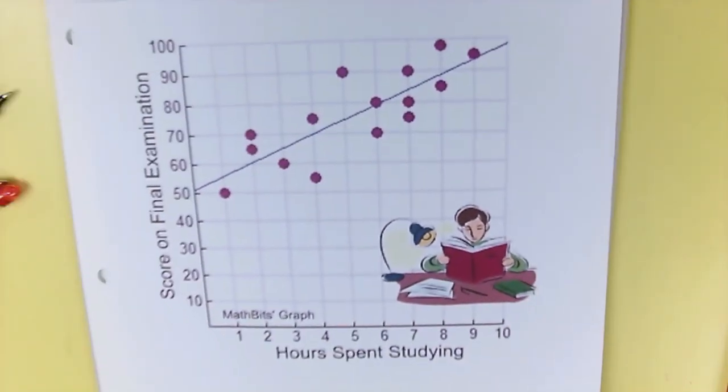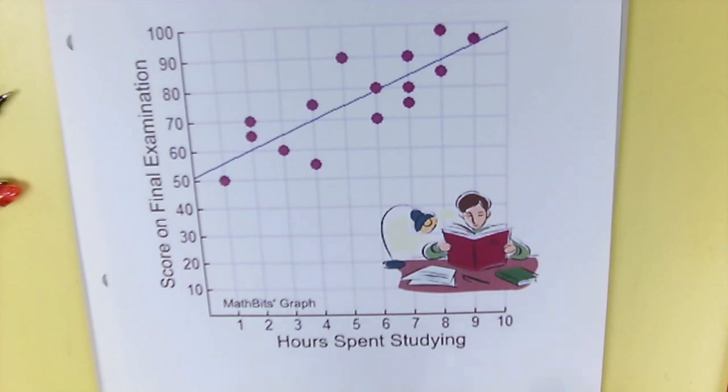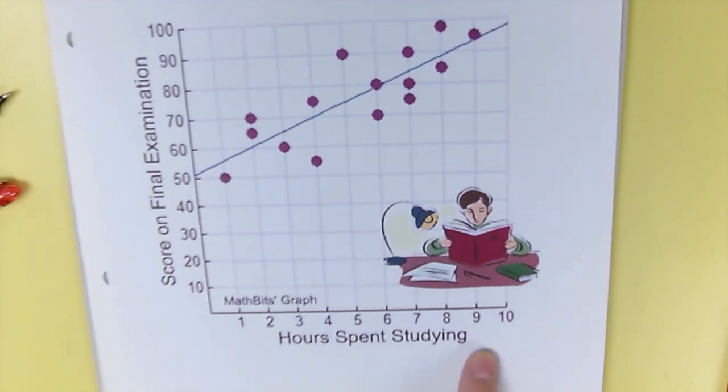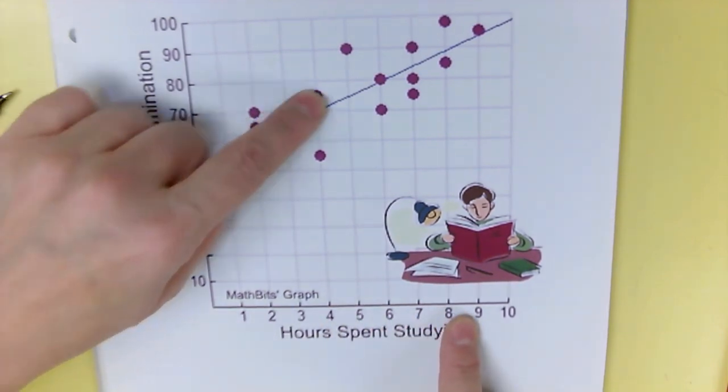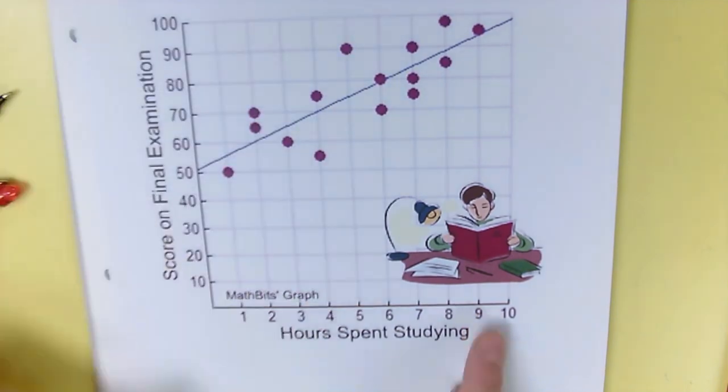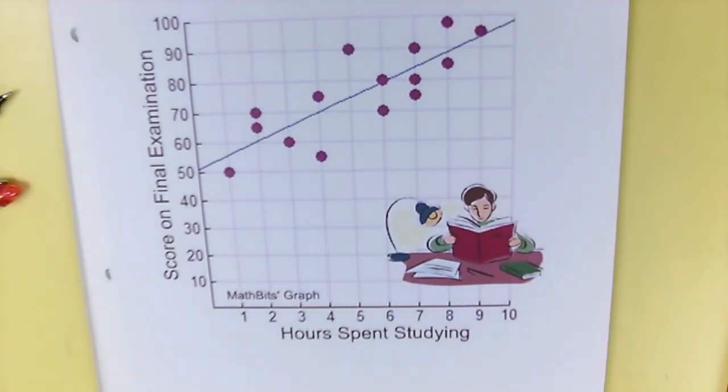Now here's one that does have some causation in it. Hours spent studying, one through ten, and score on the final exam. The more hours you spend studying, the higher your exam scores. This one has causation. The more you study, the better you know the material, the higher you score on the test. This one has causality. It has correlation also. This is a strong positive correlation, but it also has causation.